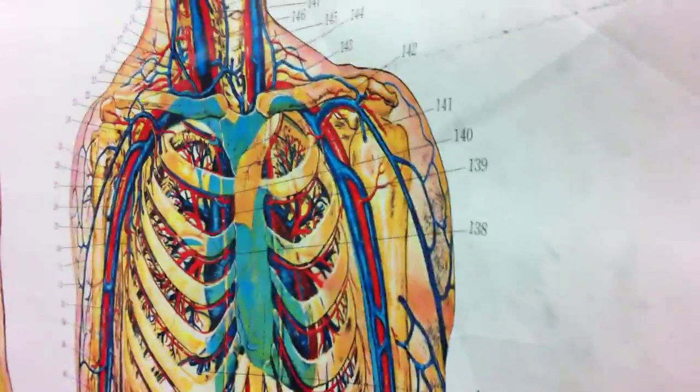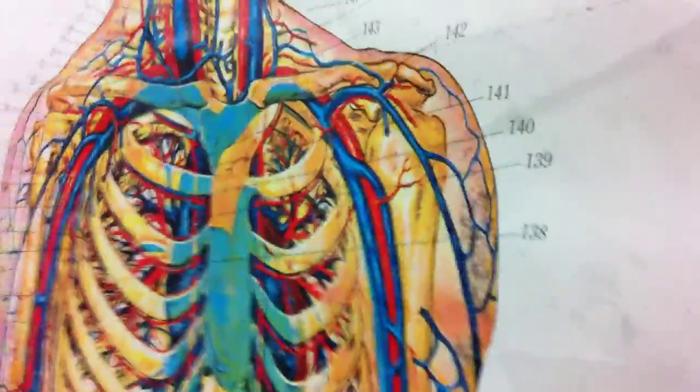Okay. And also, it says palmar arch in here, but there are actually two of them, deep and superficial. Yeah, there are really two, and the chart only shows one, but when you go to the arm model, we'll show you both of them.